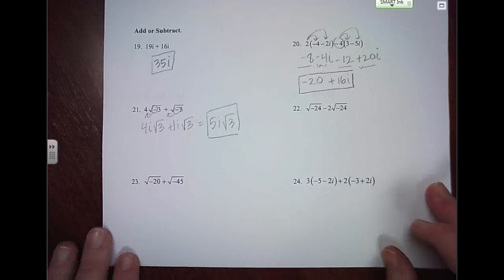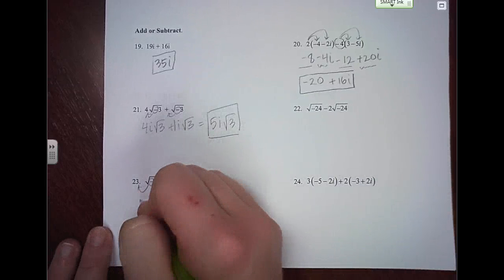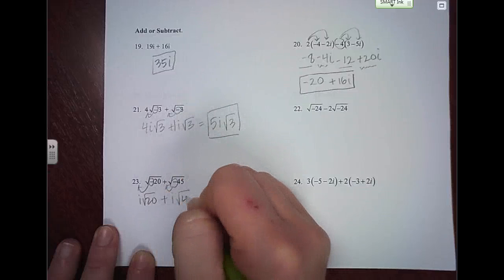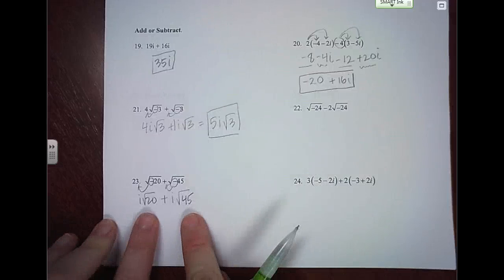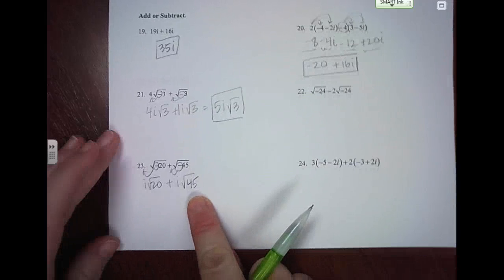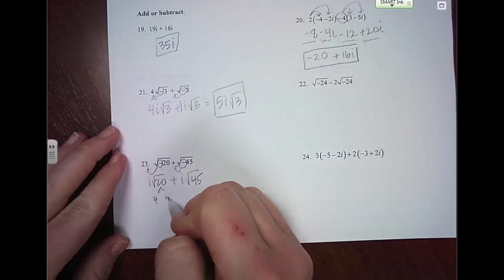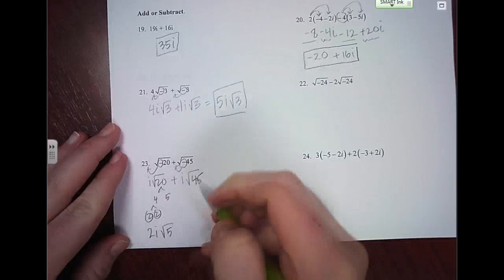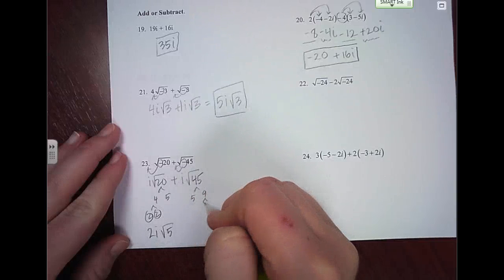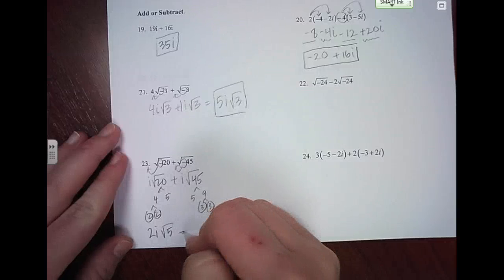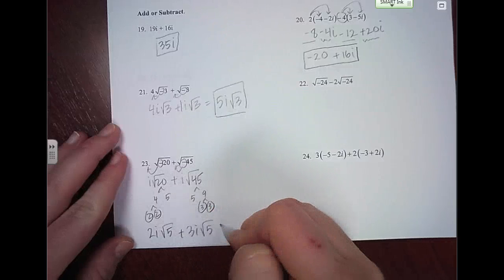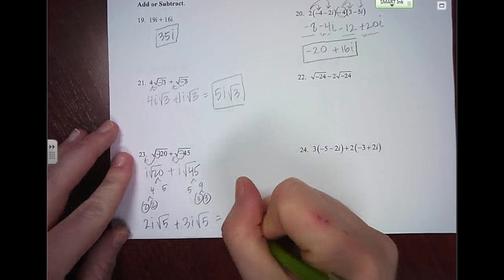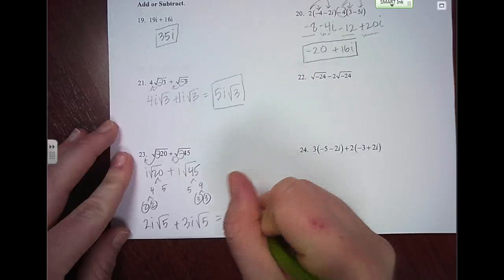We'll jump down to 23. So here again, take out the i. So I'd have i square root 20 plus i square root 45. Now I can't combine these two, but let's simplify it first and see if we can combine it after that. So this I have 4 times 5 and 9 times 5. So this becomes 2i square root 5 plus 3i square root 5. So now I can combine those front numbers. So 2i plus 3i is 5i square root of 5.